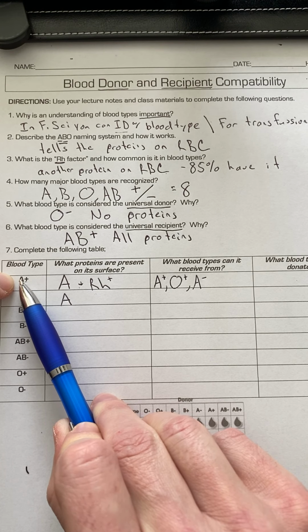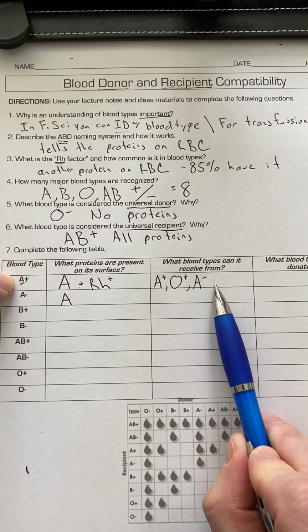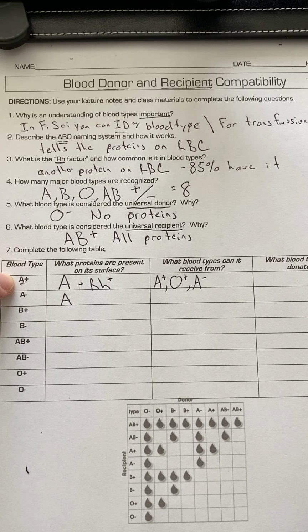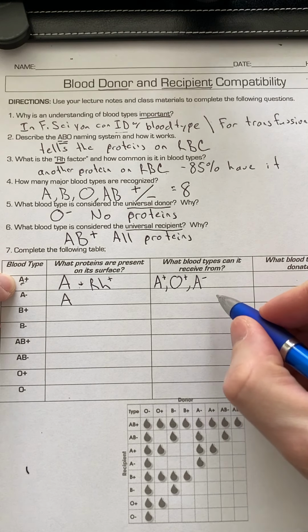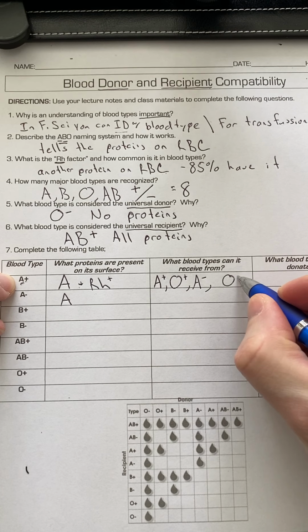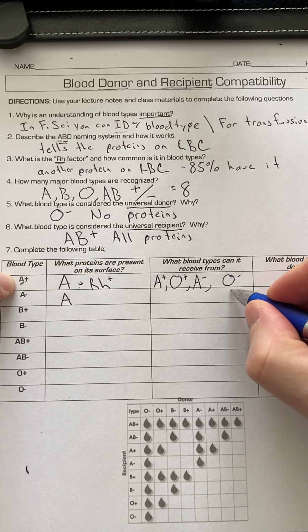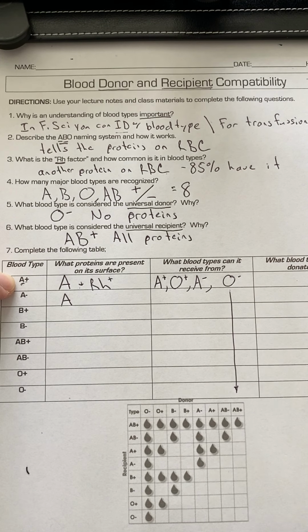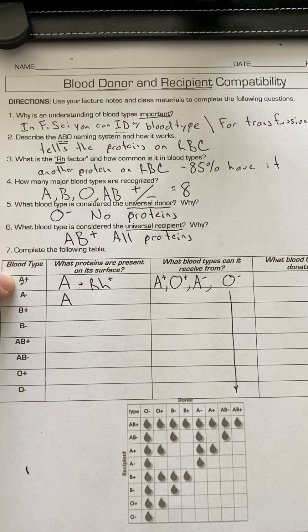So could this person receive B negative? No, remember that a B protein would cause a problem. So this person can't receive AB negative or positive. Could they receive O negative? Sure, everybody could receive O negative. I guess if you wanted to, you could almost say, I'm just going to draw a line down and O negative goes into all these guys because it's going to be the universal donor. It can give to everybody.